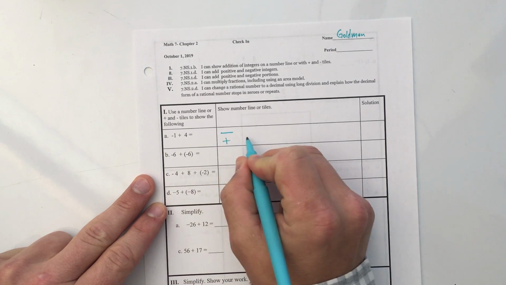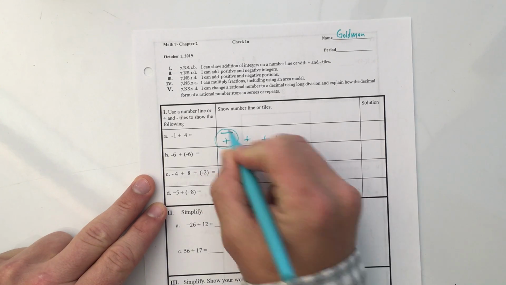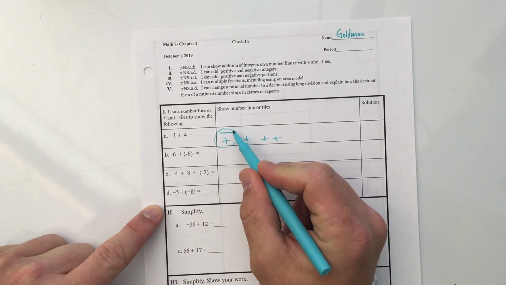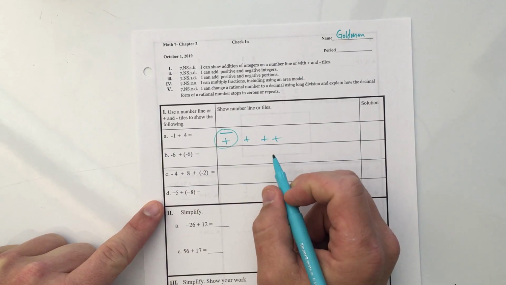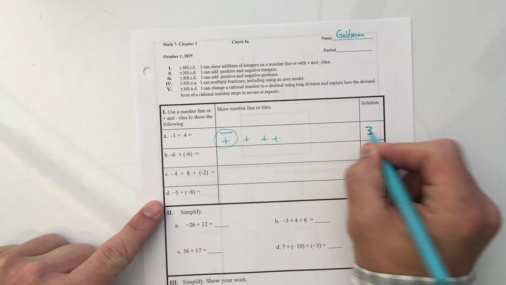Plus 4 positives. 1, 2, 3, 4. I'm going to make 1 zero pair. Notice the zero pair has a negative and a positive in it. I'm left with 3 positives, so that's my solution.